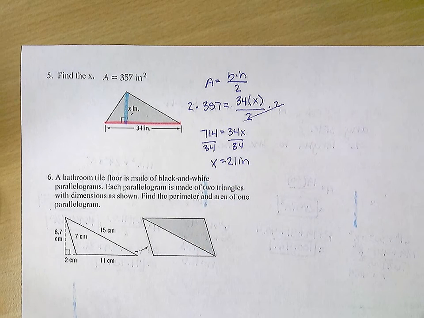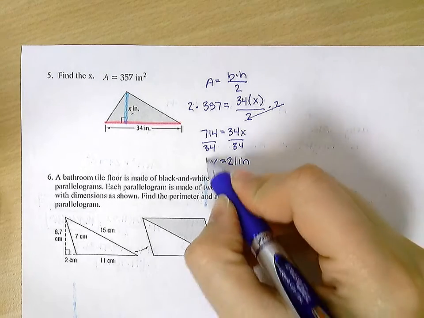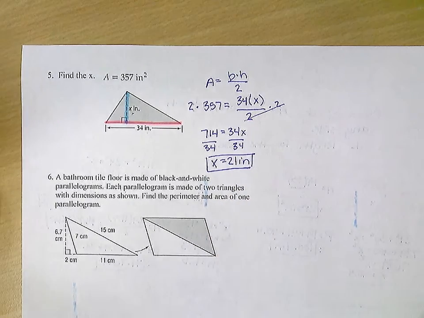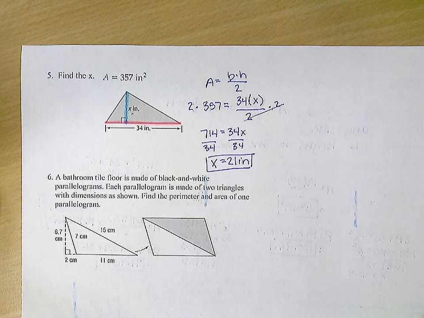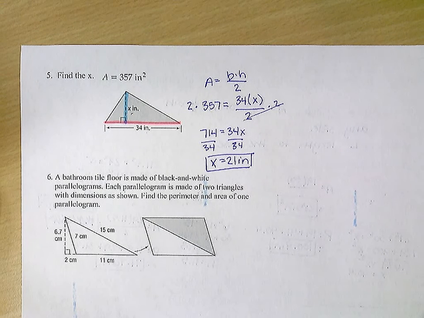It is 21 inches. I did it a different way, and I got 10.5. That's what I got too. I did 34 times, then I kept going up the numbers to get the 357. You have that 2 there, though. You have to divide it by 2. That's a parallelogram then. Do we do parallelograms? We did parallelograms yesterday. That's what we did yesterday? Yeah. Okay, questions on number 5.